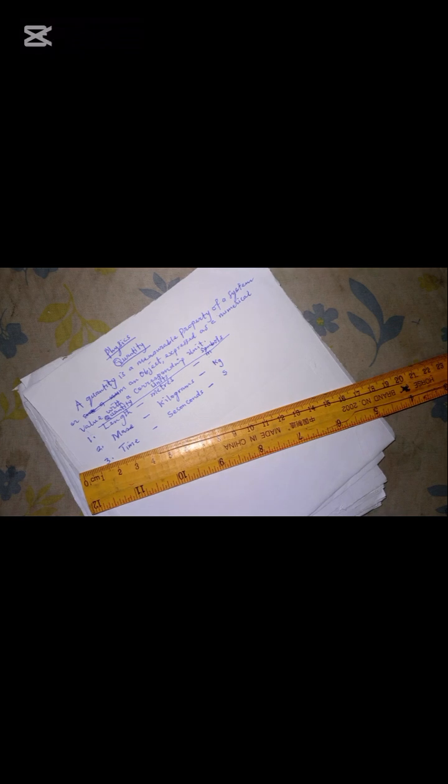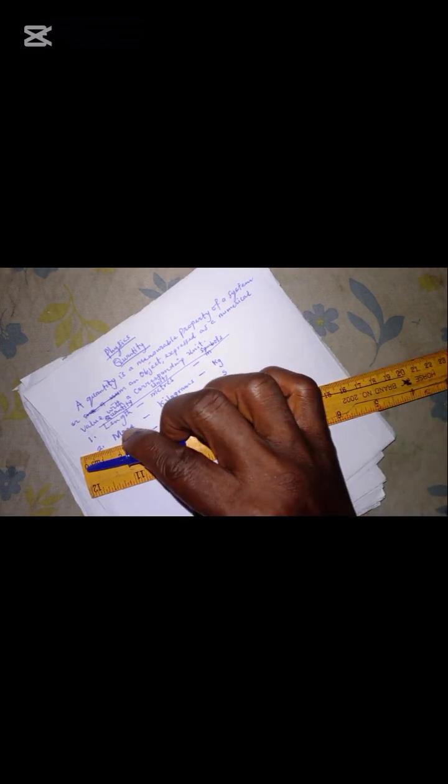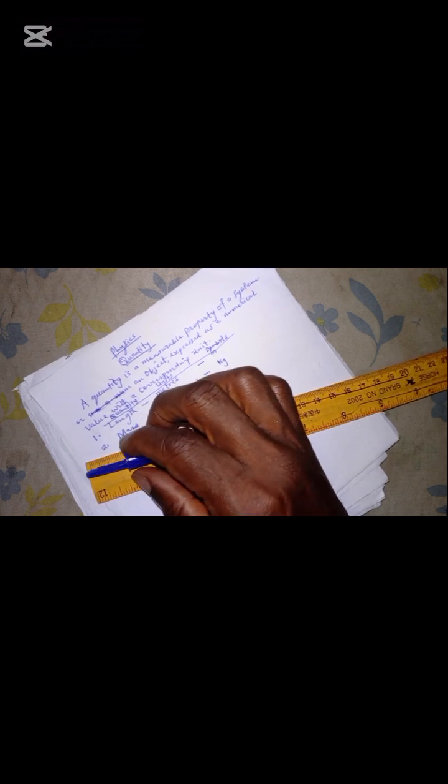So if I measure the length of this pen, I can take the length of the cover of the pen in centimeter.